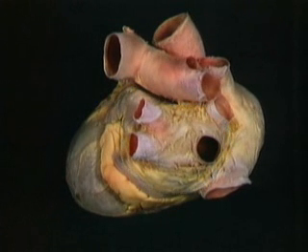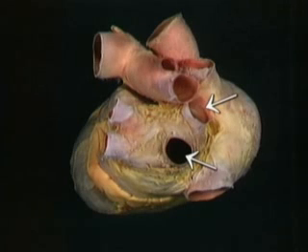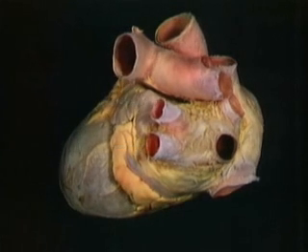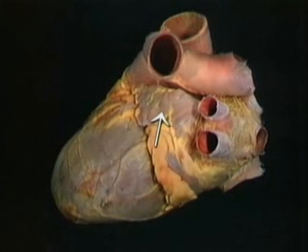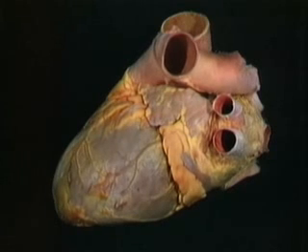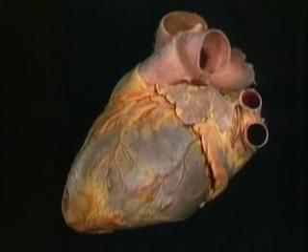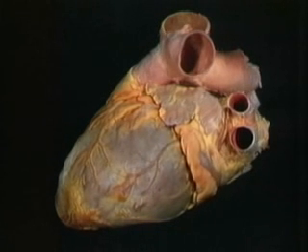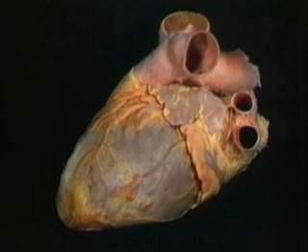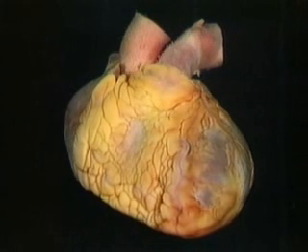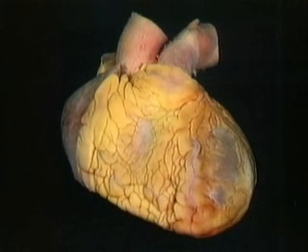Here's the left atrium with two pulmonary veins entering on the right and two on the left. Here's the left atrial appendage. The mitral valve is here. Here's the left ventricle. Its outflow pathway is here, leading to the aorta. Here's the aorta, and the aortic valve is here.